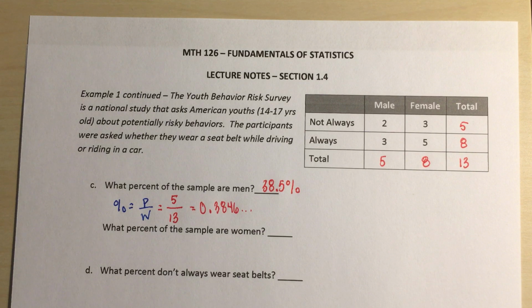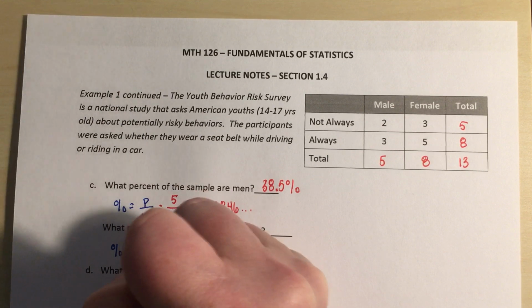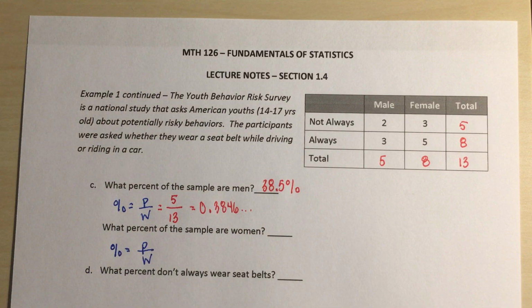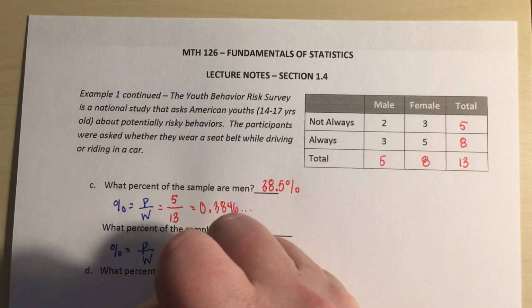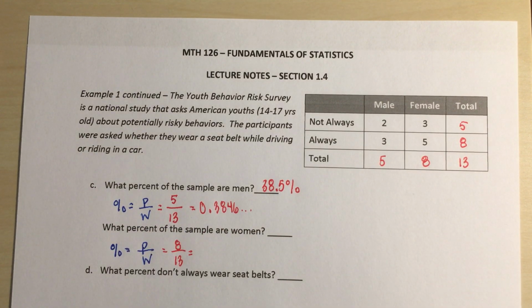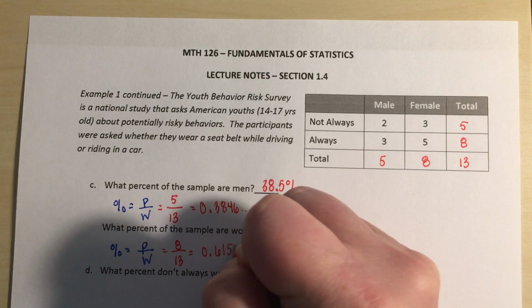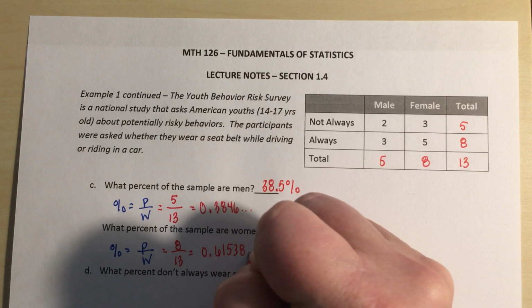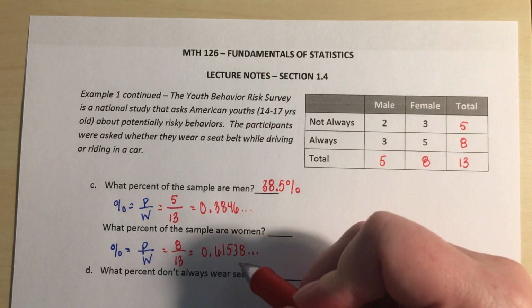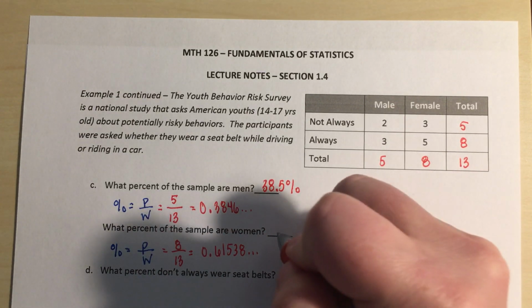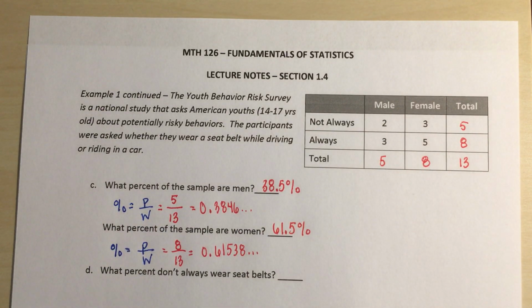Then we're going to use our same formula for our next example. Percent equals part divided by whole. What percent of the sample are women? Well, we have 8 females divided by 13. Again, we just type it into our calculator and get 0.61538, and it keeps going and going. Same thing, we shift our decimal point two places to the right. This time we have a 3 next to the 5, so it's going to round down, meaning we're not going to change that 5, so this rounds to 61.5%.